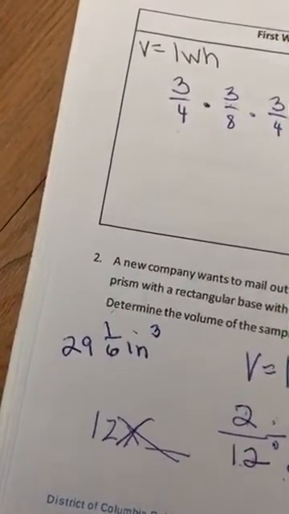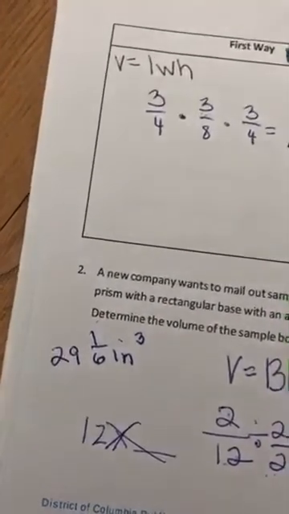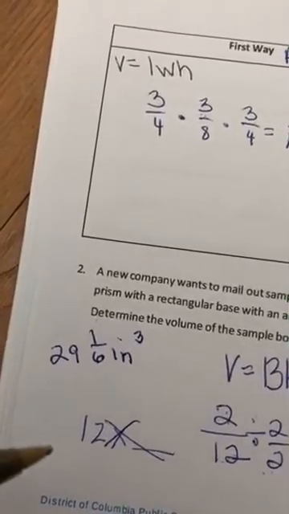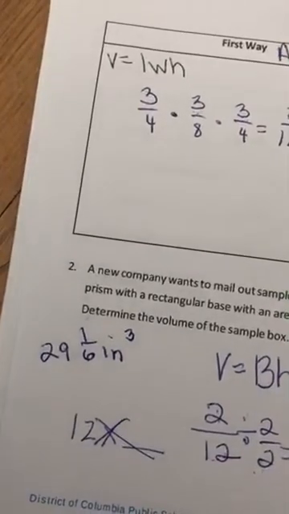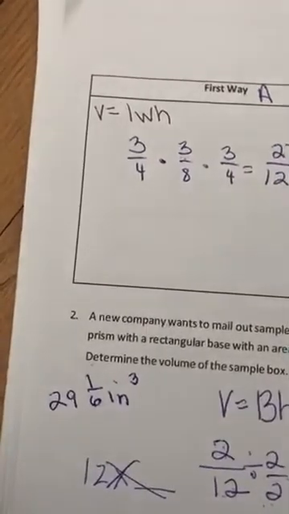We are so fabulous. Okay? Look at that. Excellent. You got the 6 for the denominator. Very good, RR. All right, so that's our final answer, 29 and 1/6 inches cubed.